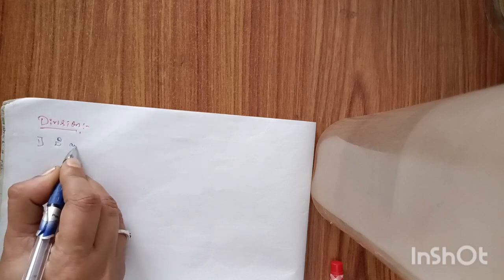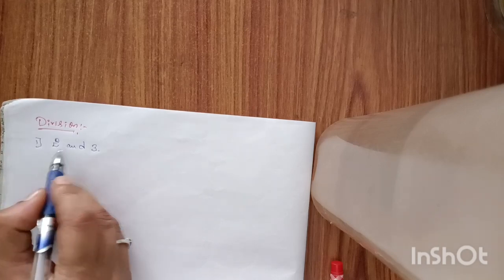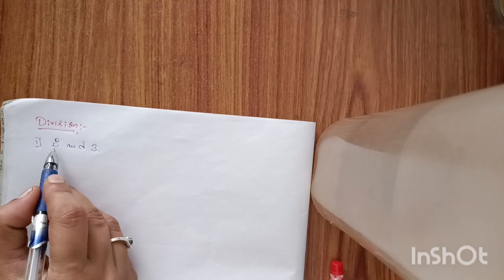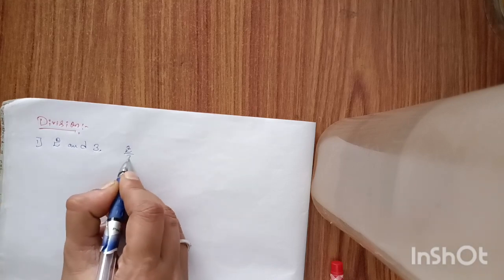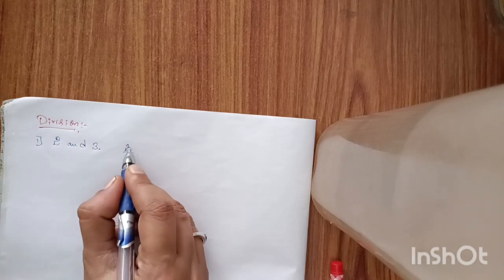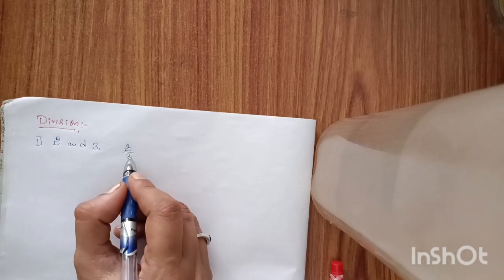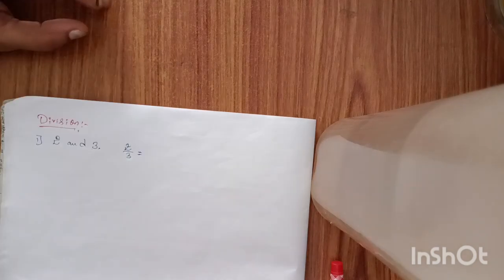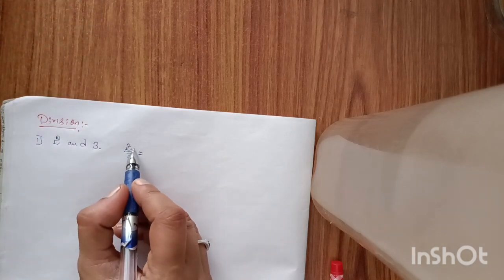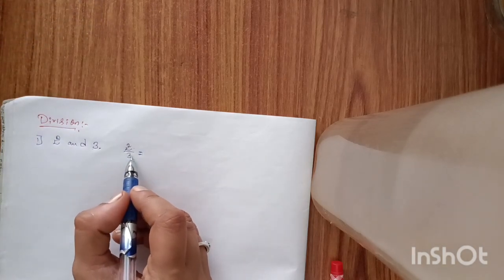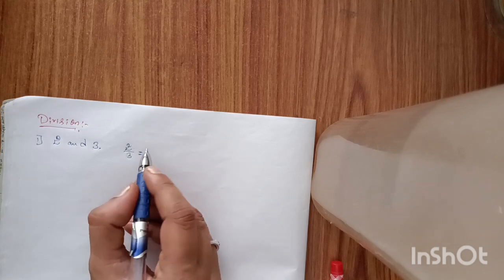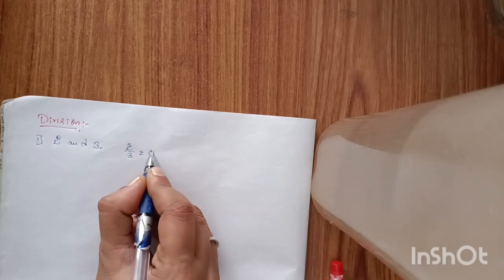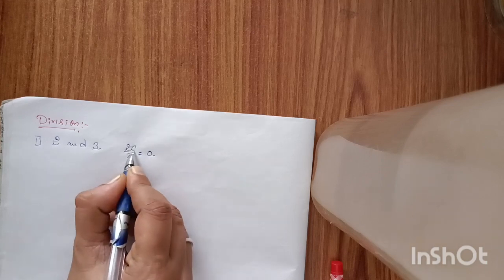Considering two whole numbers, 2 and 3, if we divide 2 by 3, what do we get? Here 2 is less than 3, so it does not divide directly. So we have to take a decimal point. Then we divide.